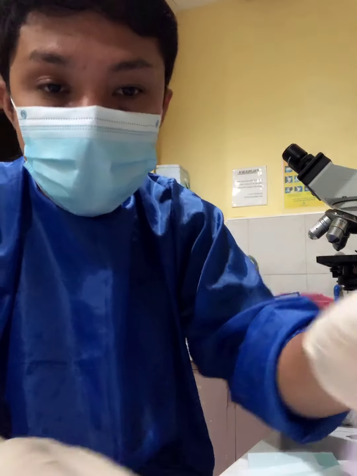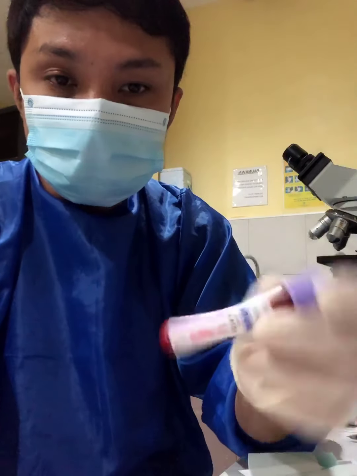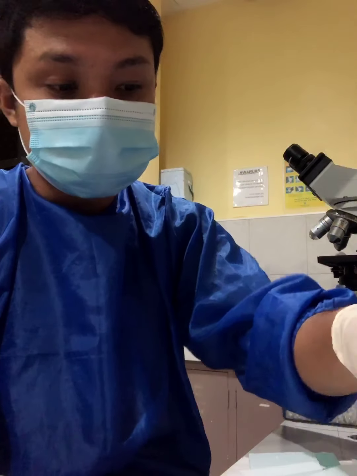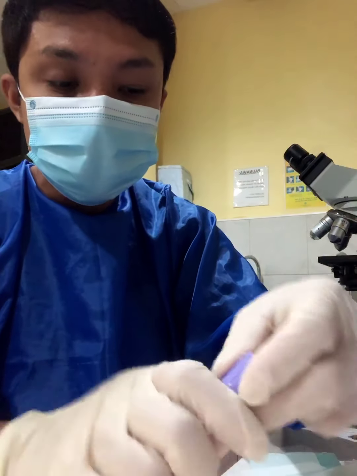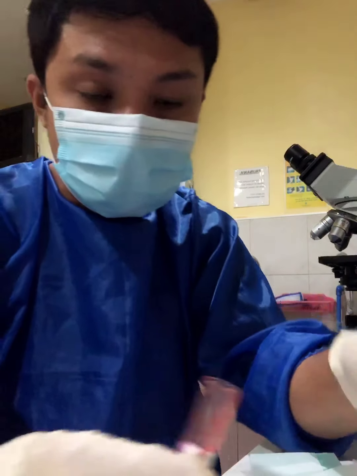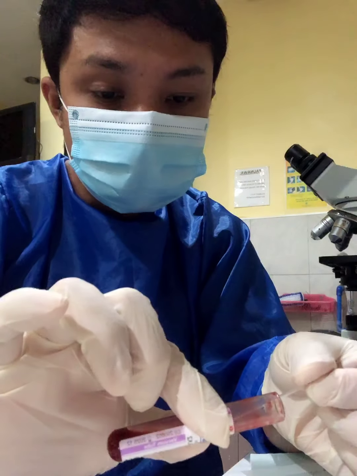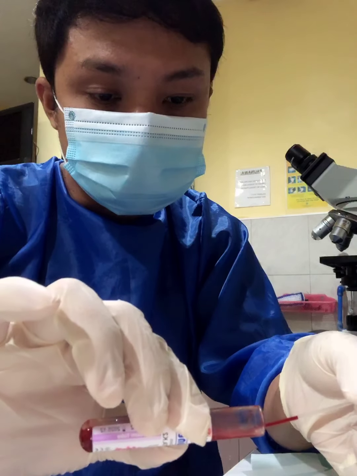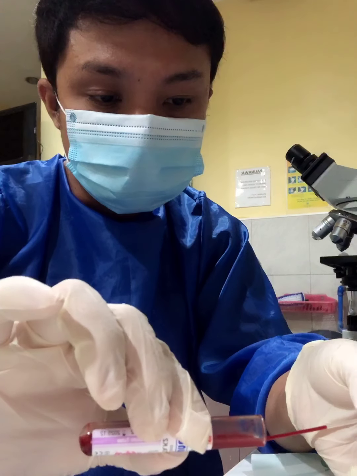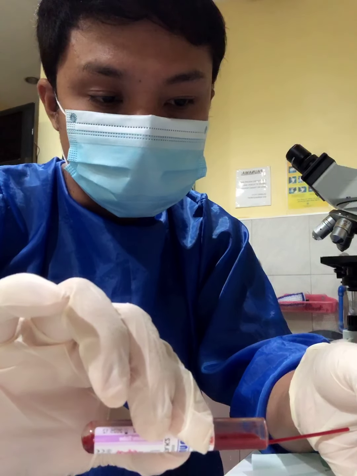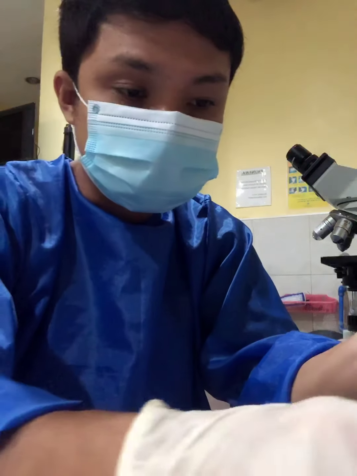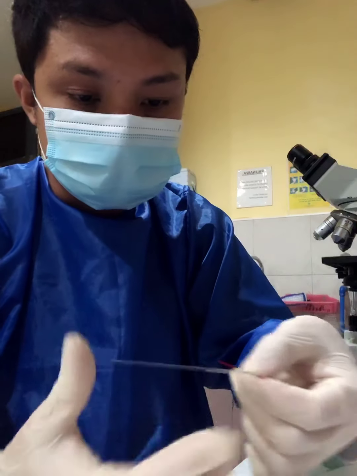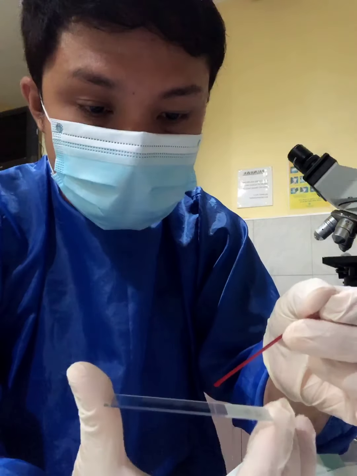Make sure that you mix your blood sample before you try to get a sample of that. With the use of your applicator sticks, we're going to transfer a drop of your blood onto your slide. Just have a drop of the blood.